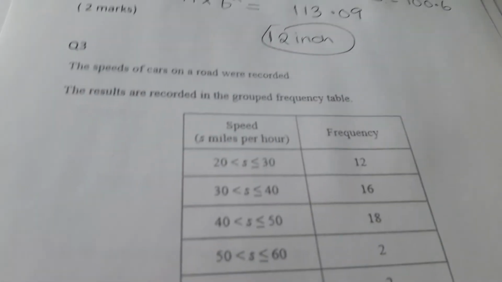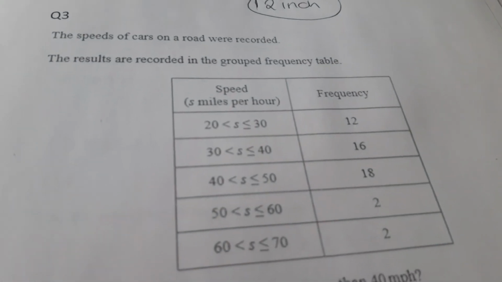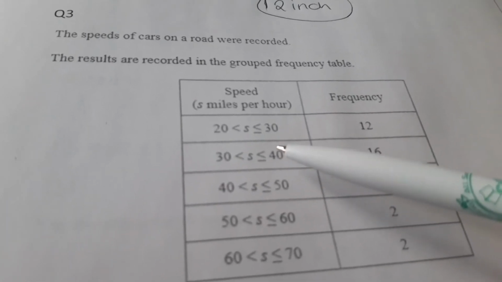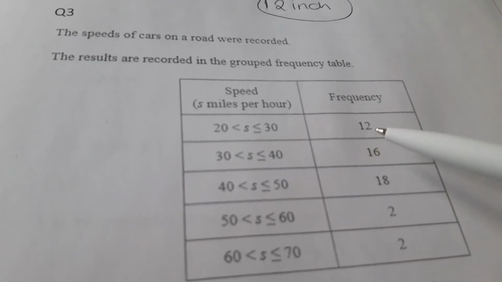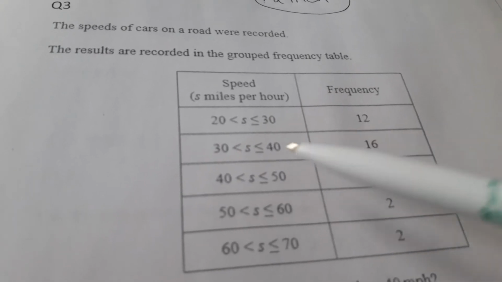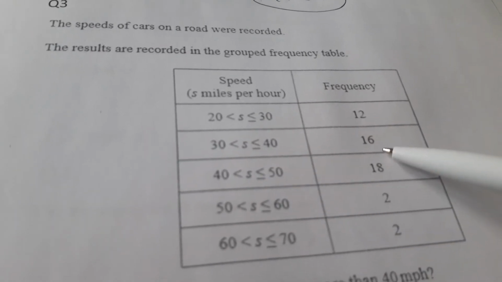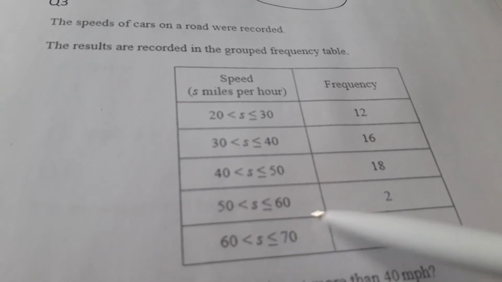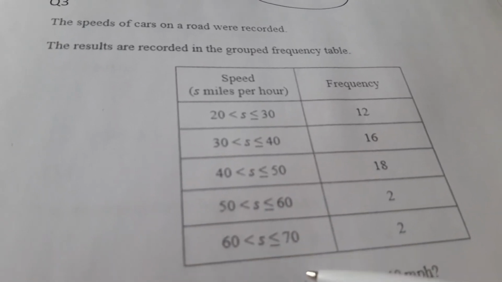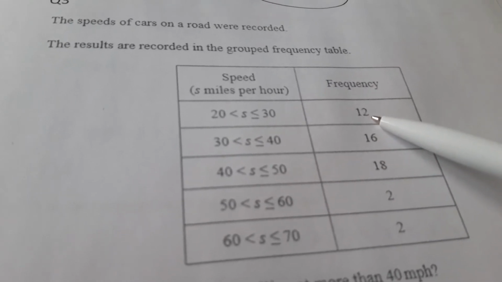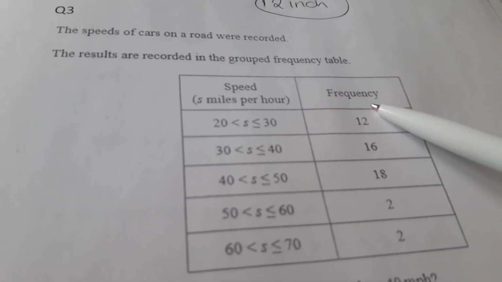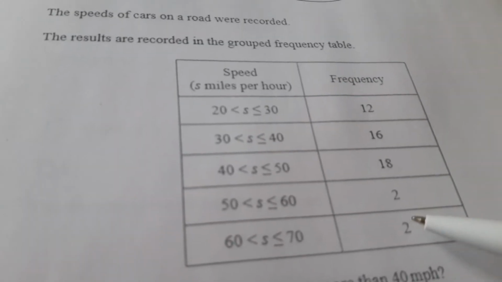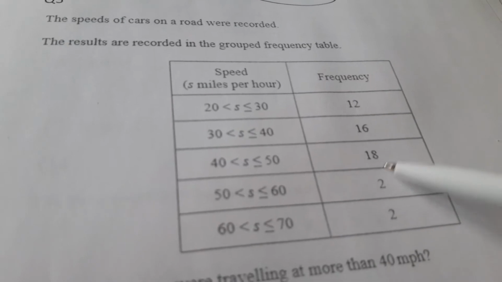Number 3. It was kind of confusing the way this was worded. This is a table of speeds. So all the speeds between 20 and 30, there were 12 cars doing that. Between 30 and 40, there were 16 cars. Between 40 and 50, 18 cars. Between 50 and 60, 2 cars. 60 and 70, another 2 cars. Frequency normally means number of people, but this time it means the number of cars. Every person owns a car, so it really is still number of people.